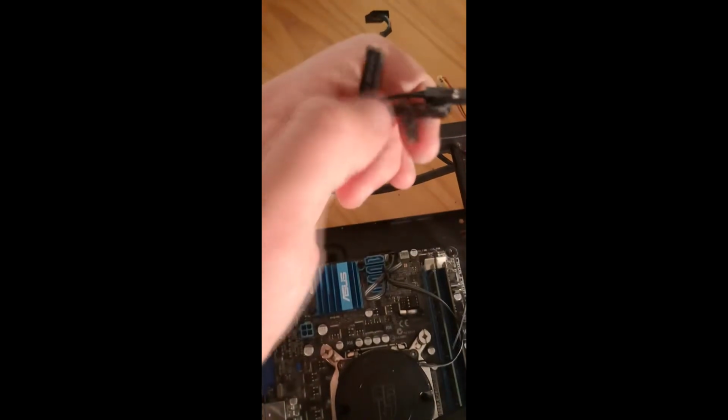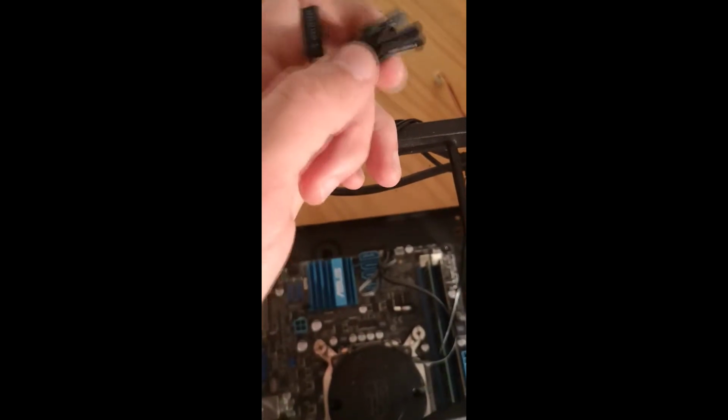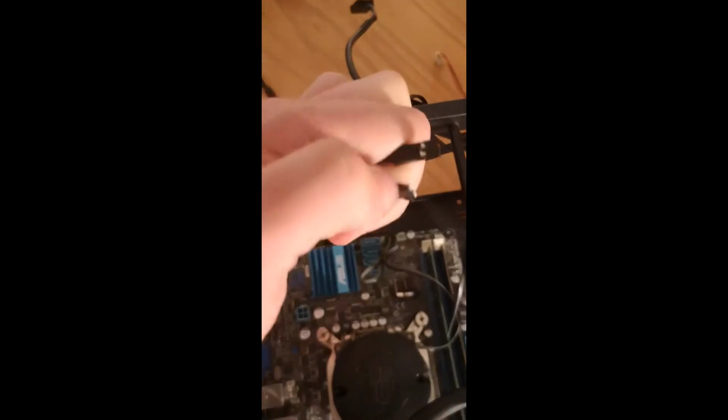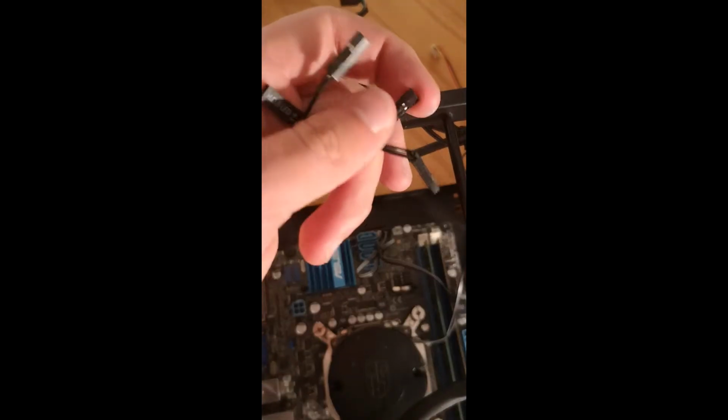Pop the front panel back on and then find the front panel connector. Use the motherboard manual to connect the correct wires to the corresponding headers on the motherboard. You can use cable ties to tie down the wires at this stage if you wish.